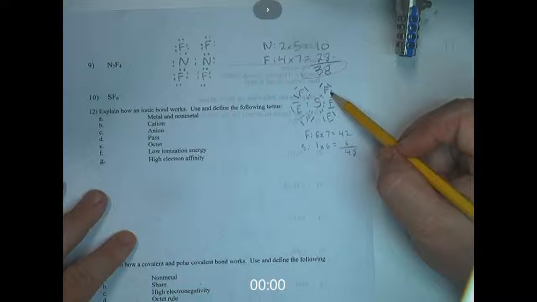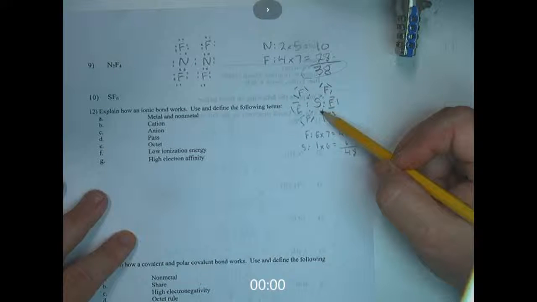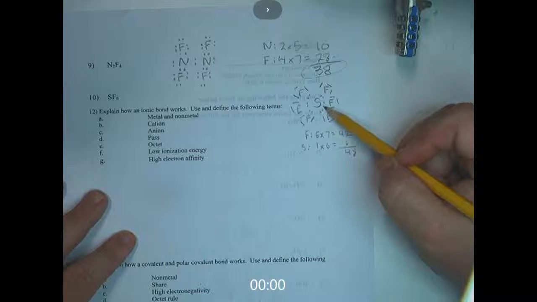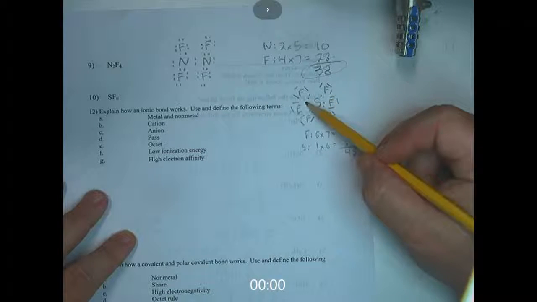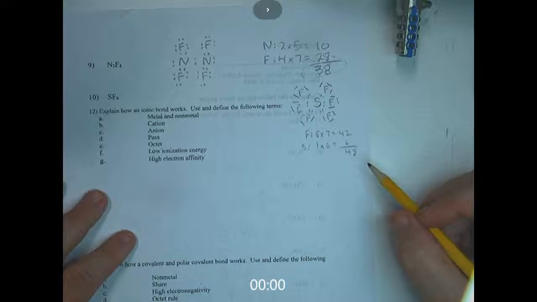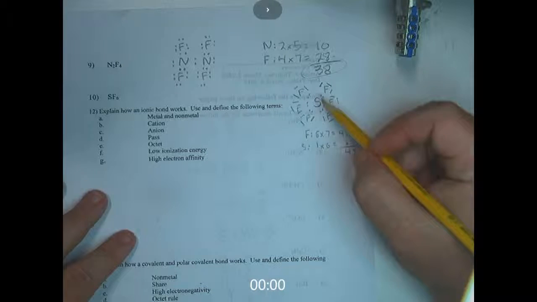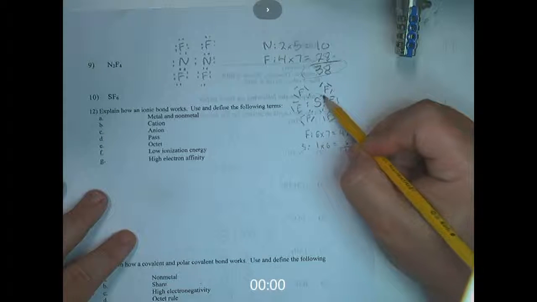Okay? And then we've got 36, and then we've got another 12 that are inside of here, right there, that I've already drawn. That gets us up to 48, okay? And that's how many we've used. Now the question is, how can this sulfur have 12 electrons surrounding it? That violates the octet rule.